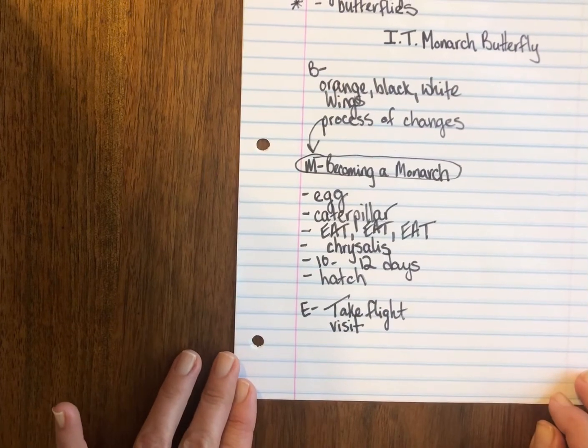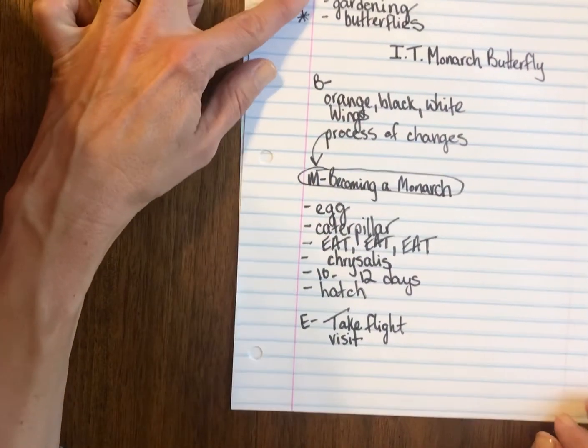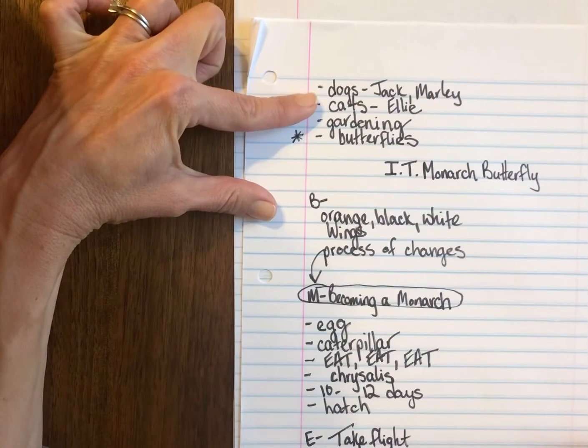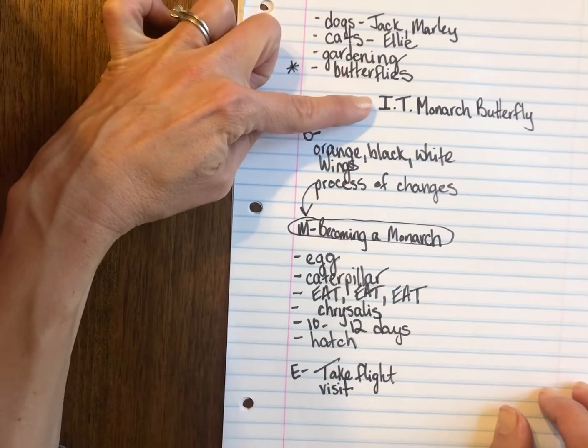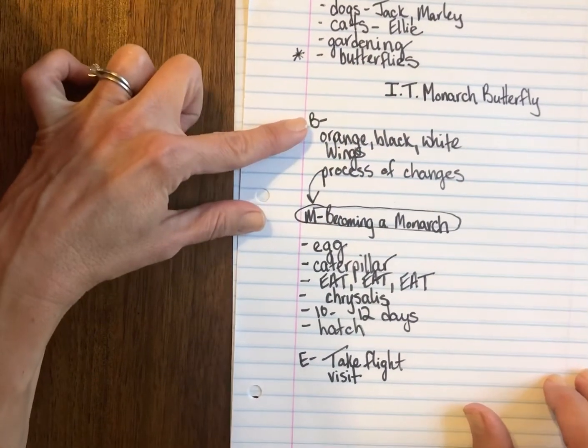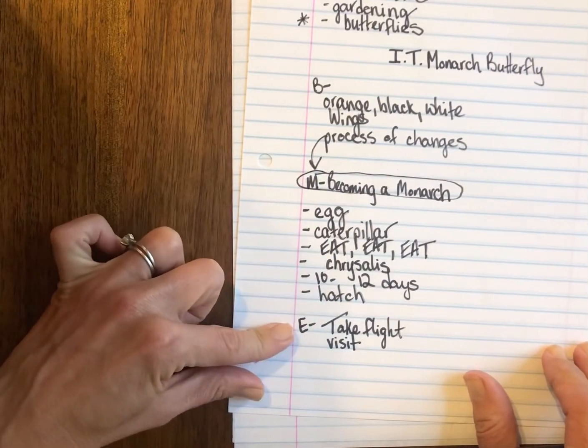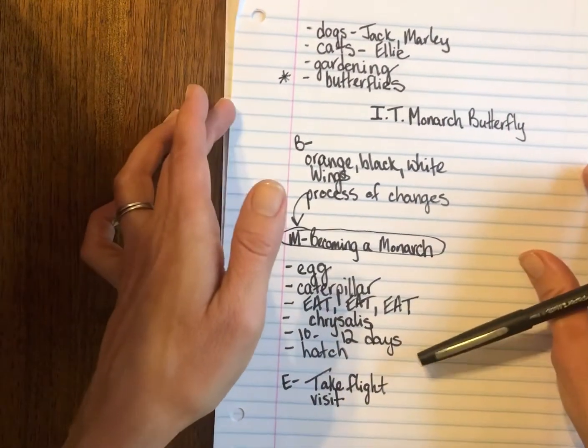So your job today is to think about a topic for an informational piece that you can write about, and then you're going to make a plan with a beginning, middle, and end for your informational choice of topic this week.